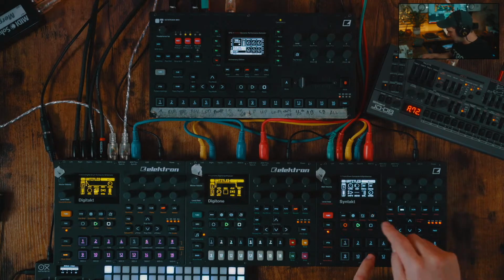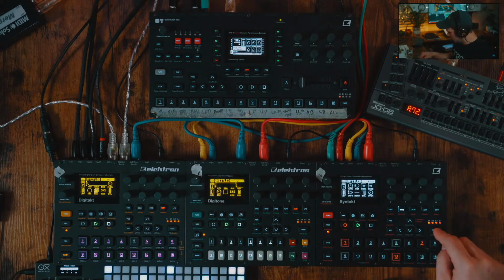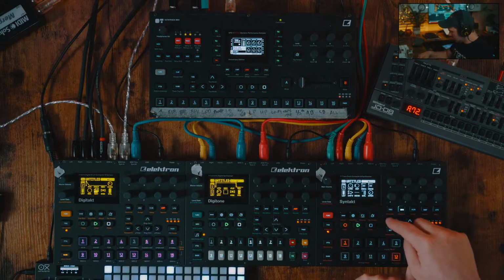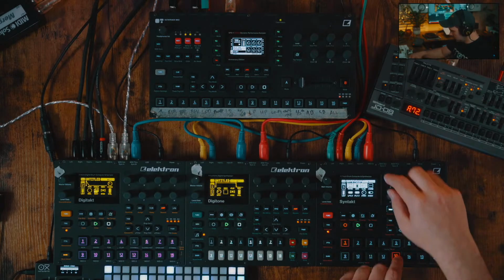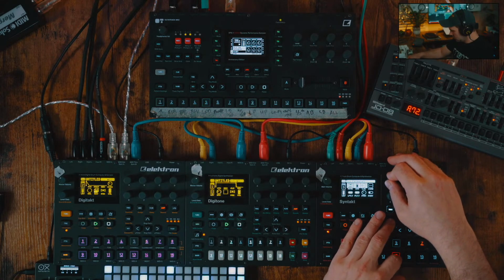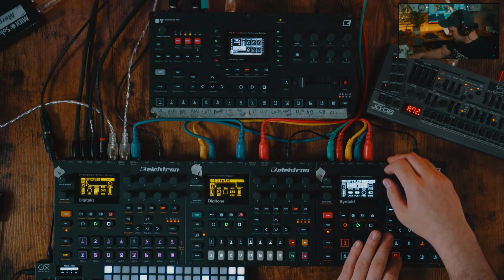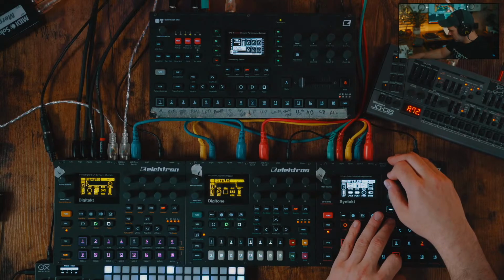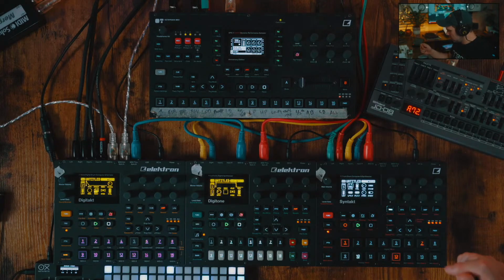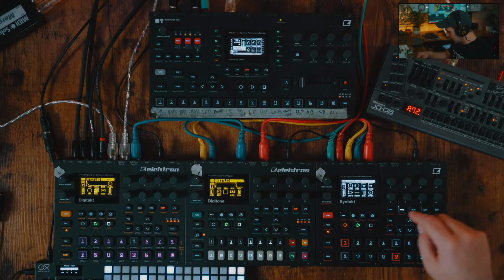I don't think that note is. Yeah, that's better. I don't care for the bassline sound.